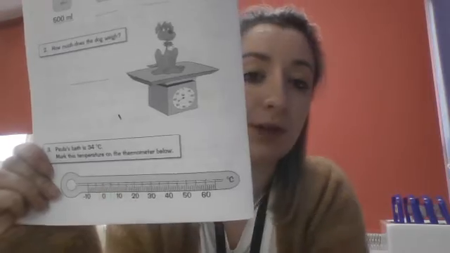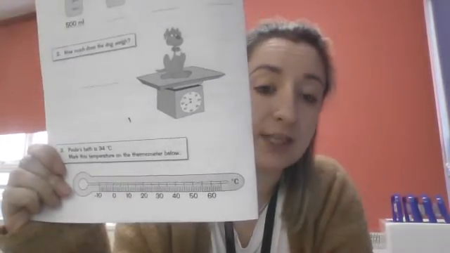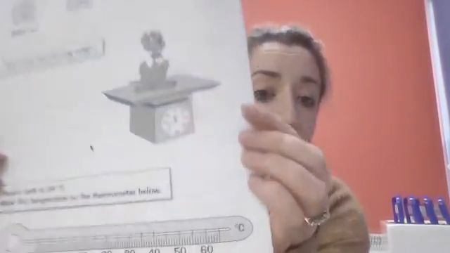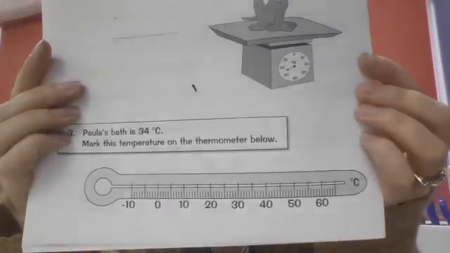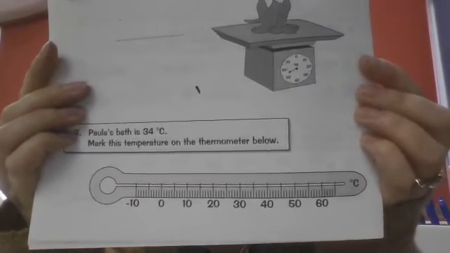This is a thermometer, and a thermometer will measure the temperature. You might have seen a thermometer before, and inside the thermometer is usually some coloured dye, and the coloured dye will rise or drop depending on how hot or cold the temperature is. And alongside the tube of dye will be a number line, and that shows you what degrees we are looking at.